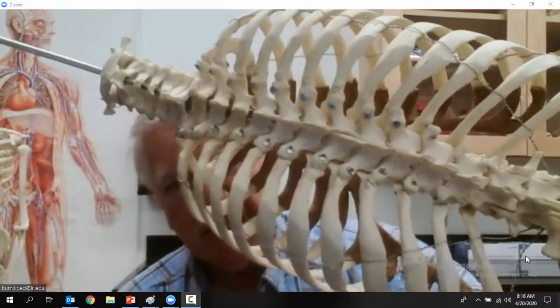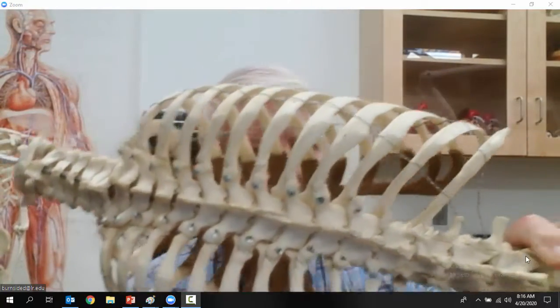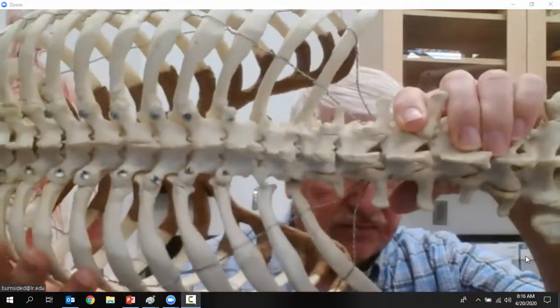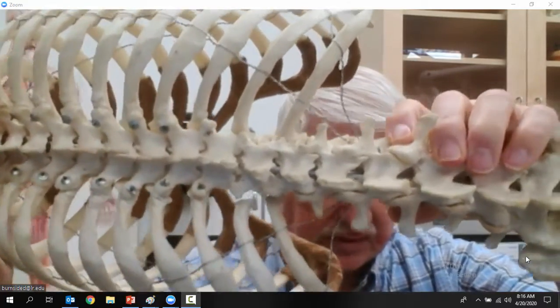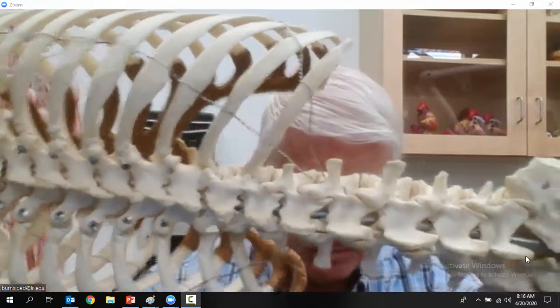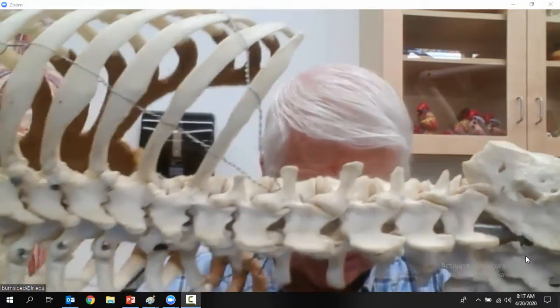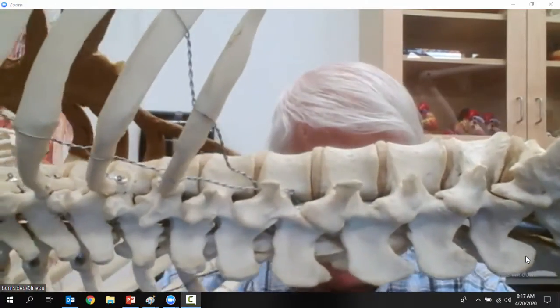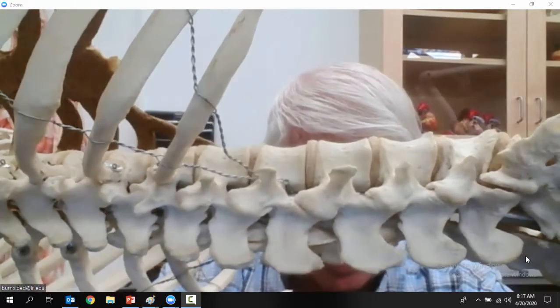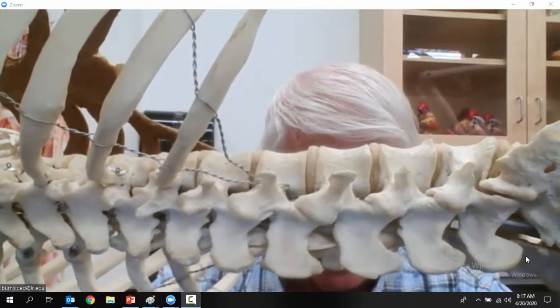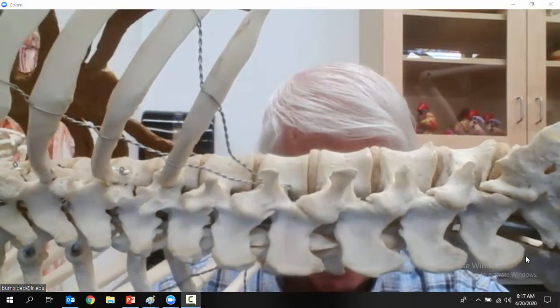Then as we come down below those, notice the vertebrae are getting bigger as we go down. You probably don't realize it, but these skyscrapers, the biggest floor is the floor on the ground, and then they get smaller as you go to the top. And your vertebral column is the same way.